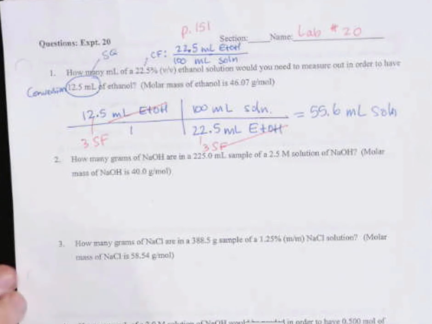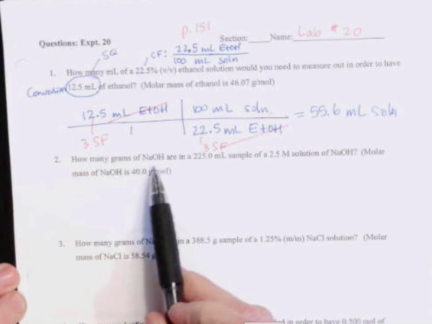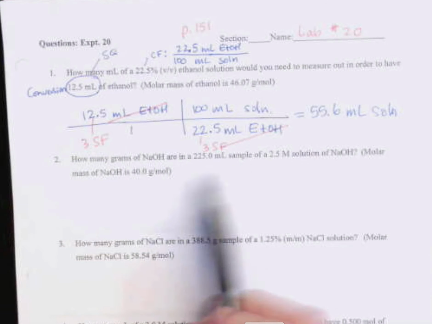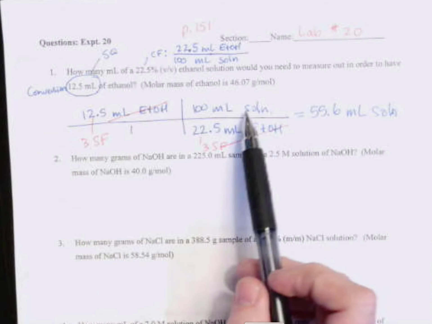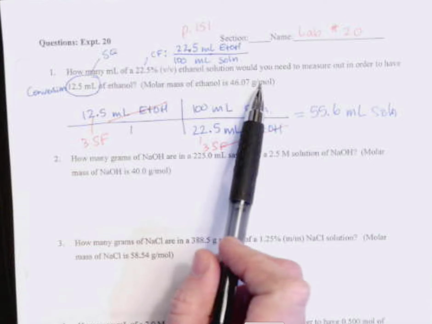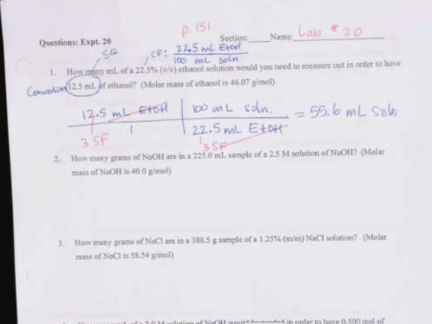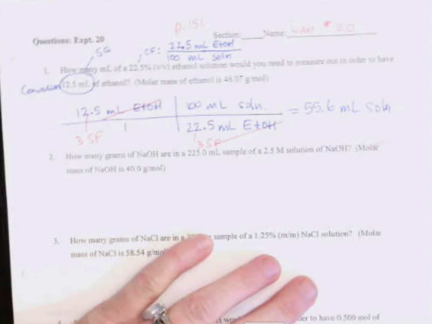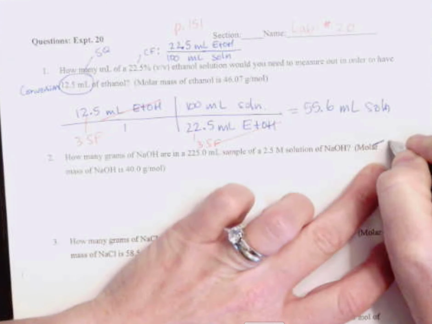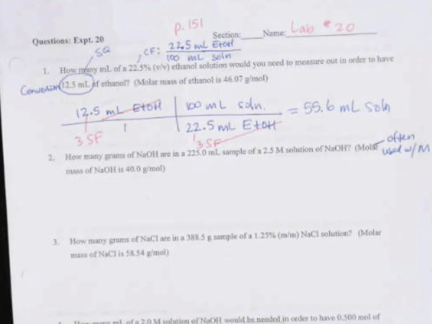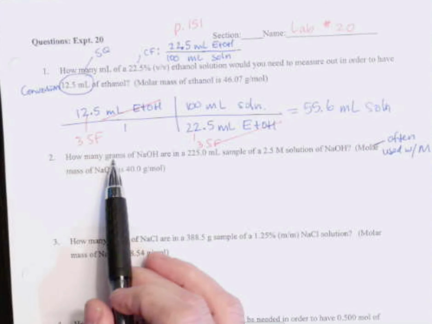Next one that I'm going to work is number 2 with you. How many grams of sodium hydroxide are in a 225 milliliter sample of a 2.5 molar solution of sodium hydroxide? A molar mass is given. Oh, and by the way, molar mass is provided whether or not you need it or not. So you really need to know what you're doing, or else you might start with your molar mass and think, I need it. Usually the only time you need molar mass is when you have molarity, often written with a capital M.